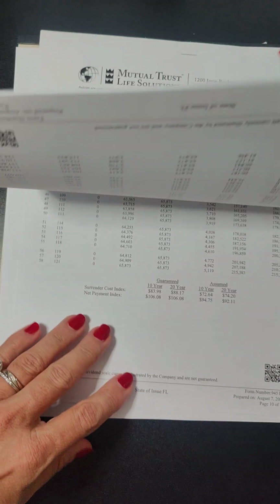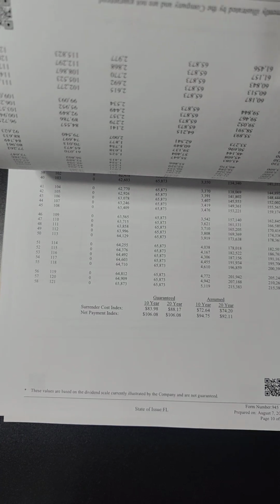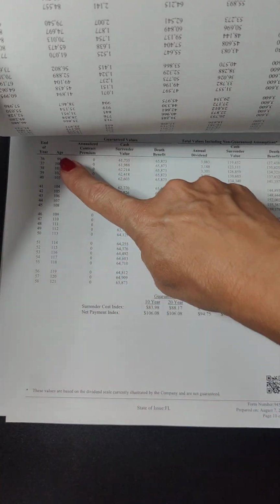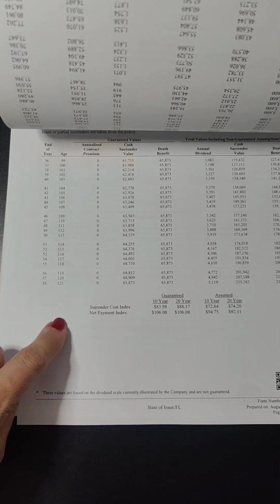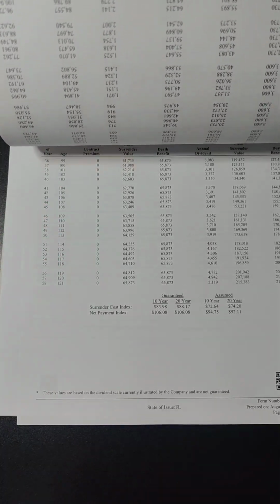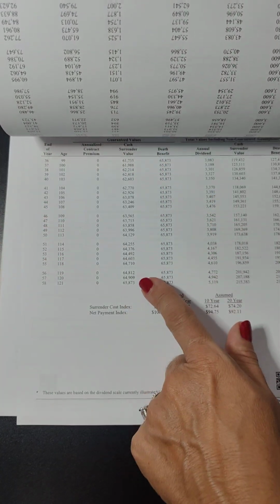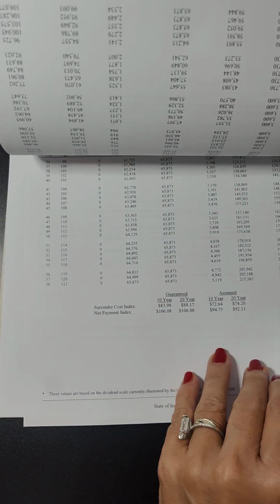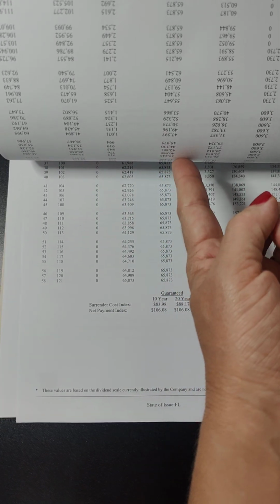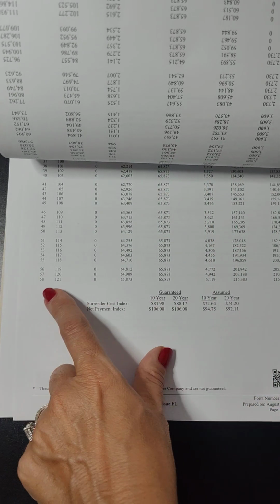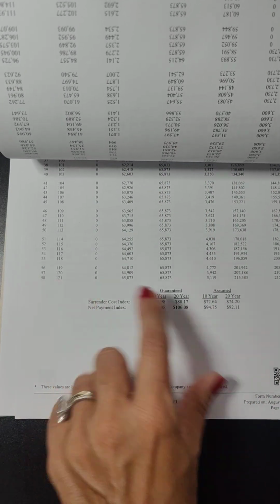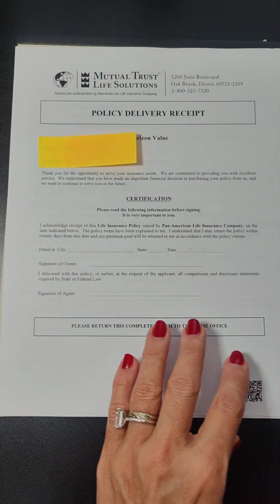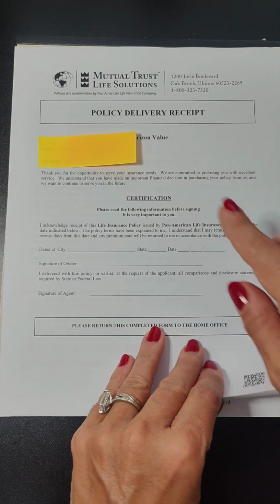This is an illustration, and the basis of this paper is to show you the accumulation table that you're going to have on the age of the product and the age of the client, and how much you're going to have in cash surrender as the years go by. So the table will show from date of policy in force all the way to 121 years old. You want to keep this handy. Your agent will also have this to help you follow up on that.